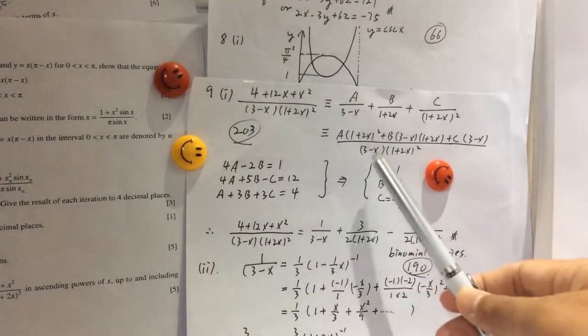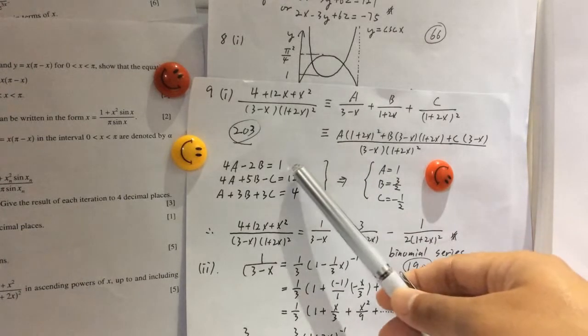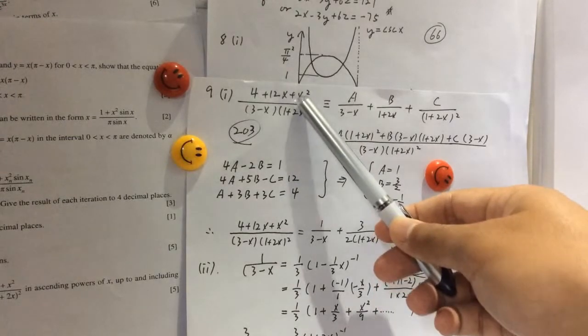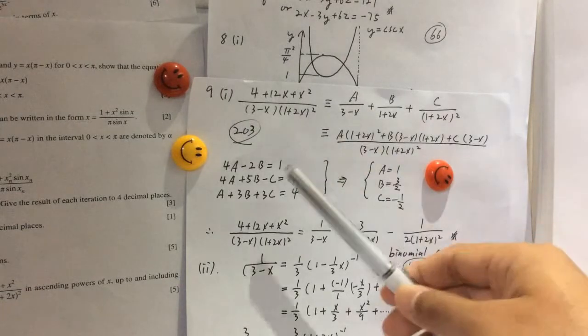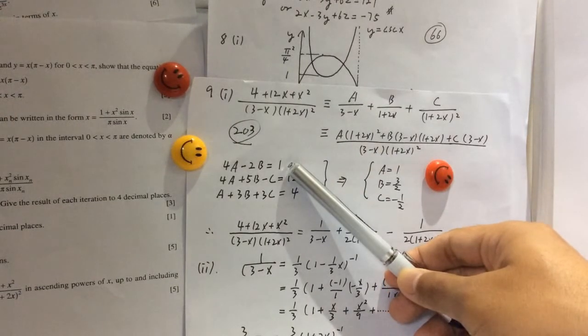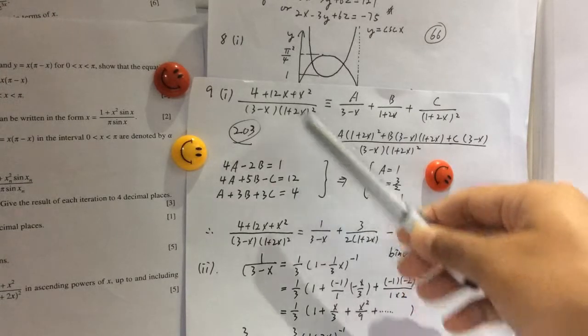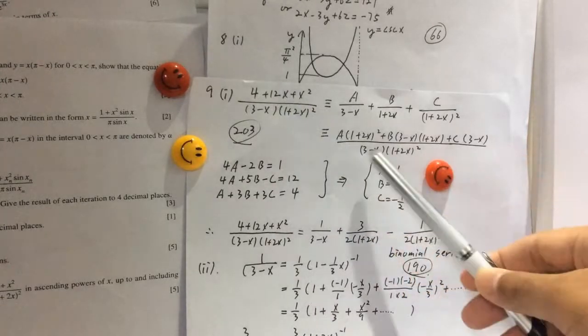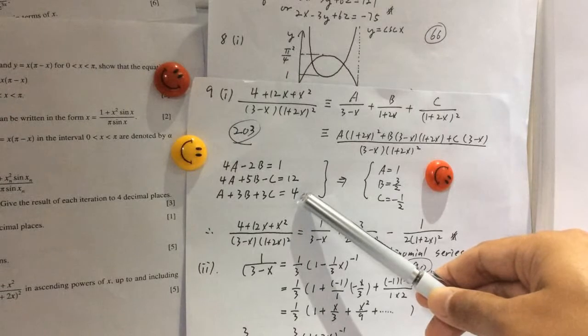Second part, for the coefficient of x, you see, 12 equals the sum of the coefficients for x. And all the constant terms add up together, it becomes 4. Then we're able to find out A, B, C. Put it back into the formula. That's why we can express the expression in partial fractions in this form. That is part 1.